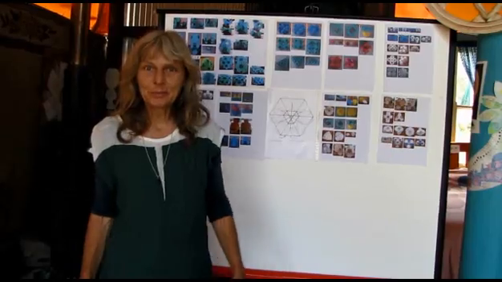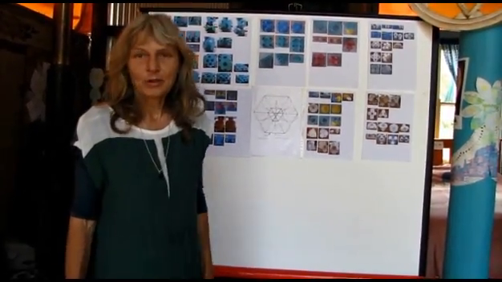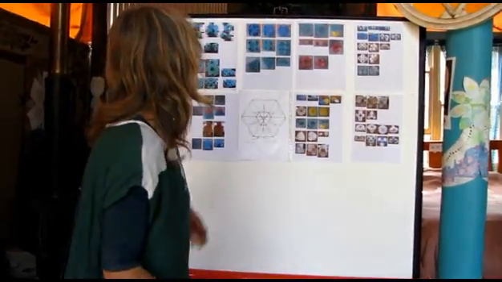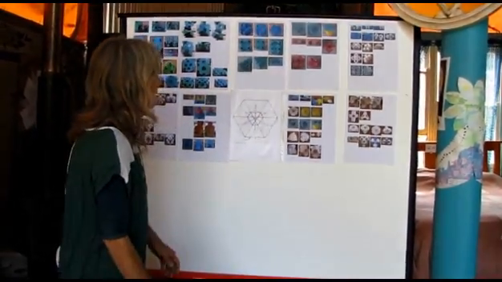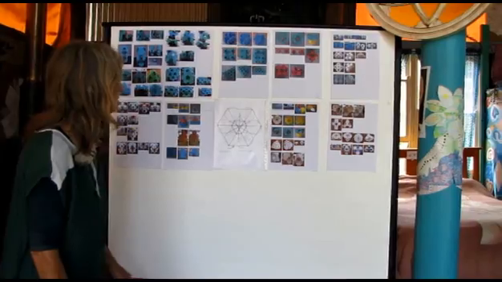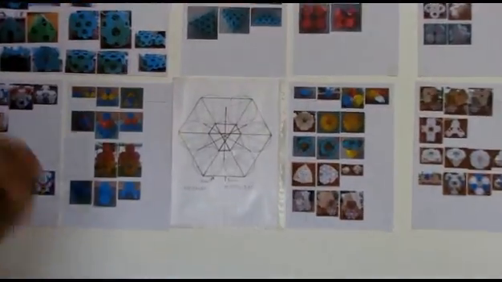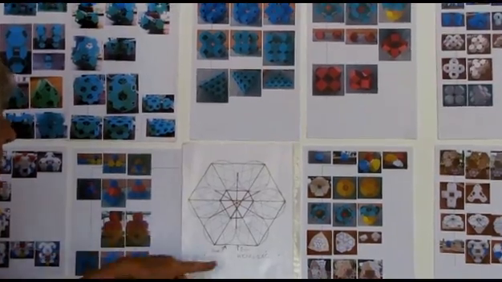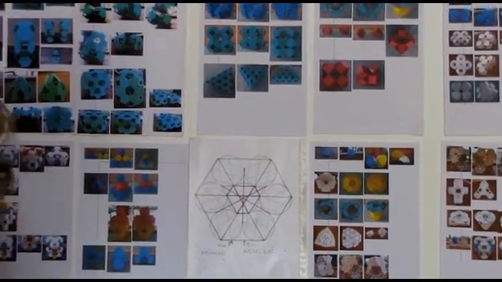Welcome to the second presentation into cluster building based on Vortex Mathematics. In the first part we've explored the basic shapes that could be derived using our hexagon and hexagon plates.